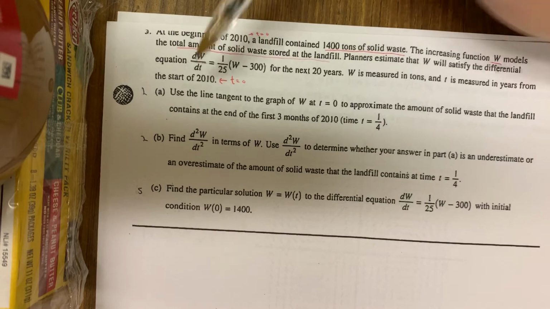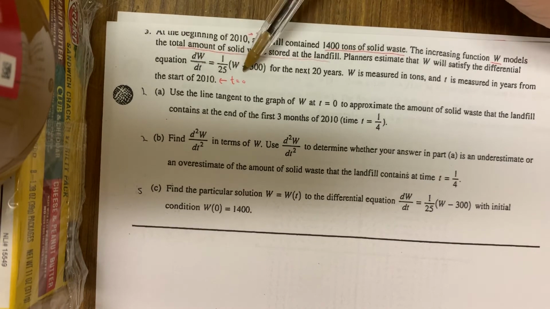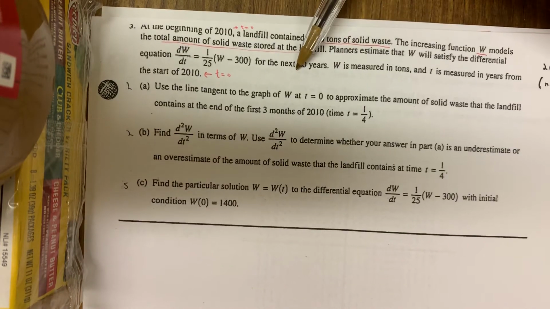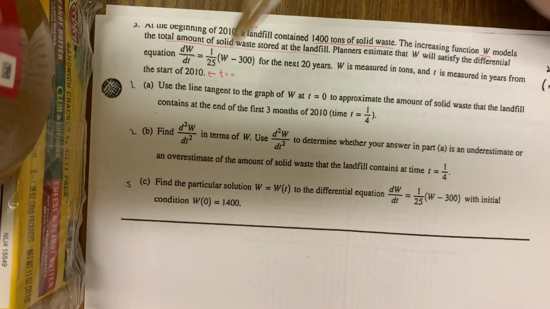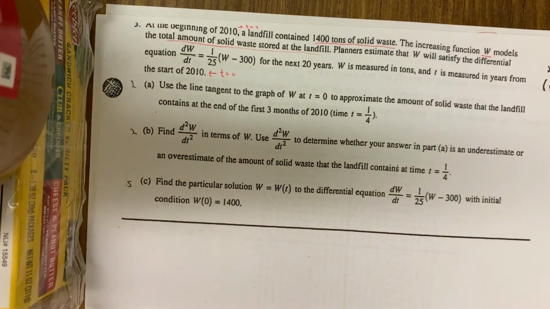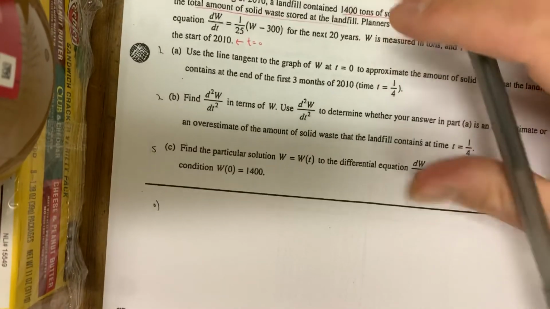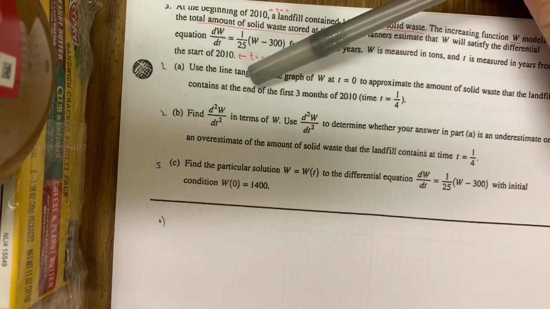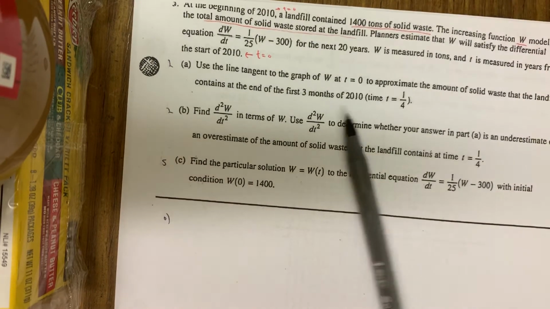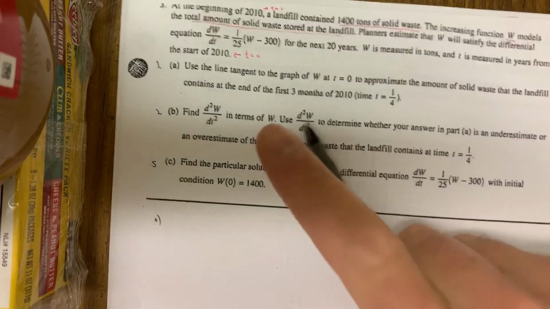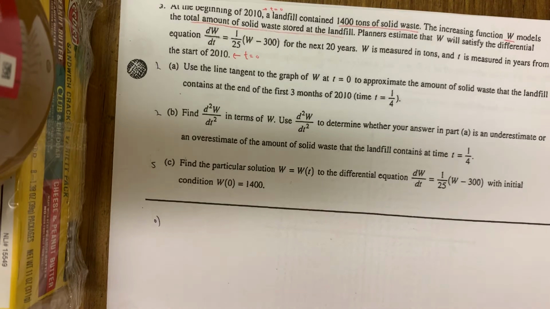They give you the rate at which W is changing with respect to time, a differential equation in terms of W right here, and then W is in tons, and we know t is measured in years from the beginning of 2010. Don't be intimidated. Even if a part of an AP problem seems difficult to you, skip it and go on to the next part. If part A is impossible, people are like, well, I'll never be able to do part B and C. No, it doesn't really work that way. There could be really easy parts later on in the problem.